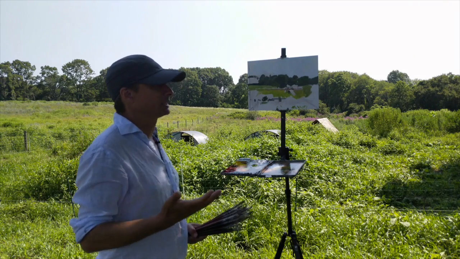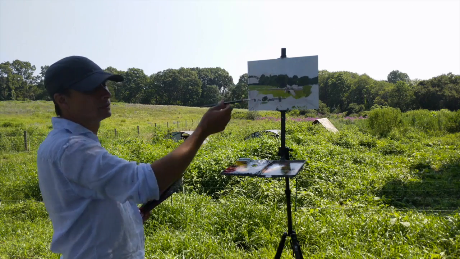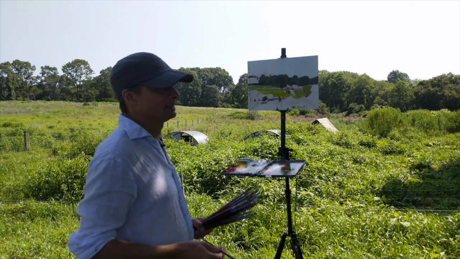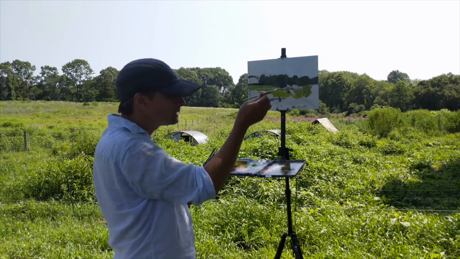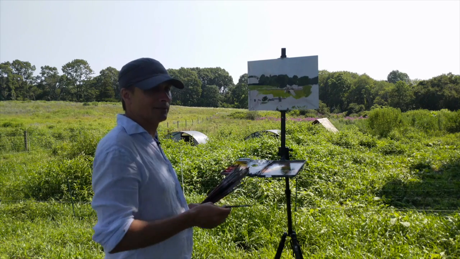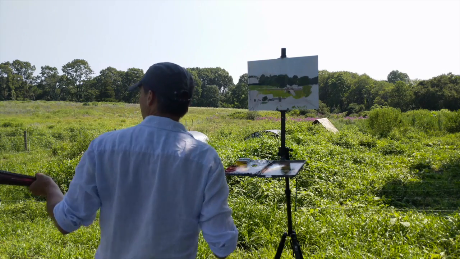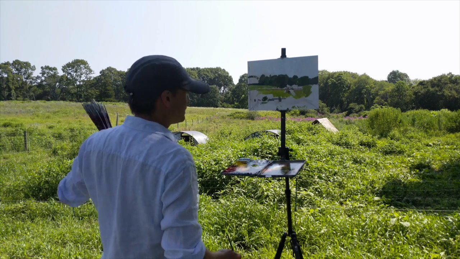But a really good trick to remember is that almost everything is going to be close to a straight line at any kind of distance. I see people really trying to give angles to stuff that doesn't have angles. Anything that's really far away is going to be a straight line.